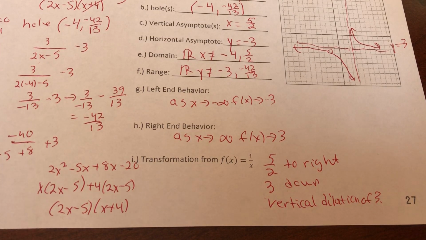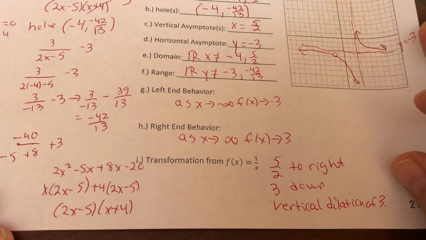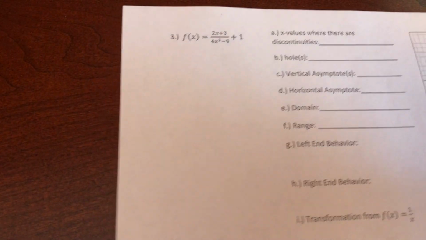All right, flip on over. We're going to go ahead and do the first question, top 28. And we're not going to do the second question at all.